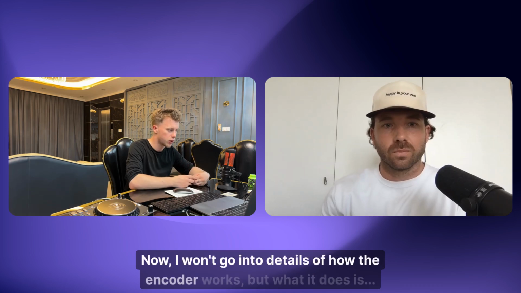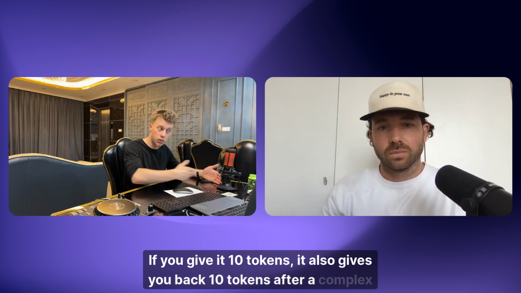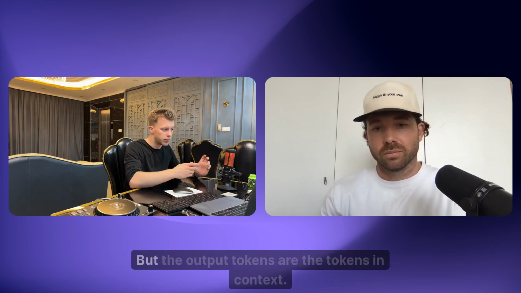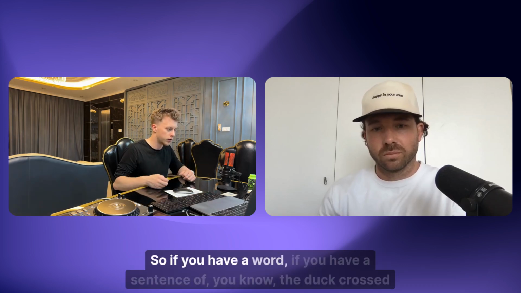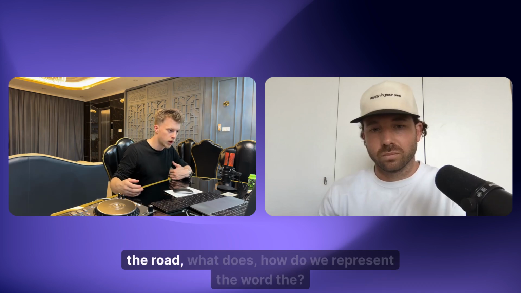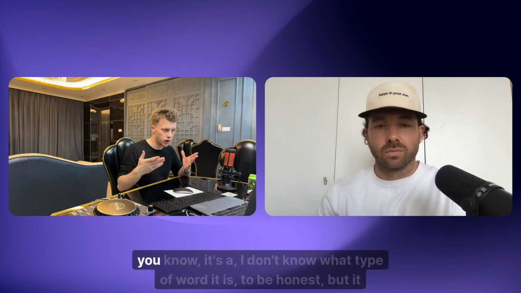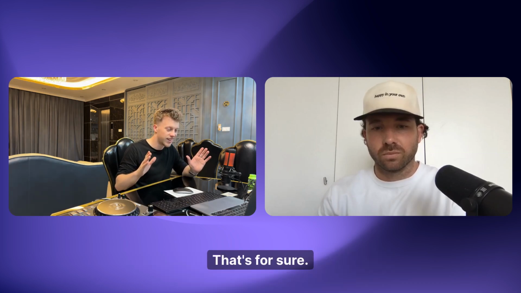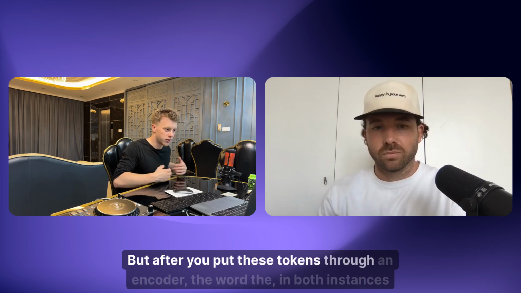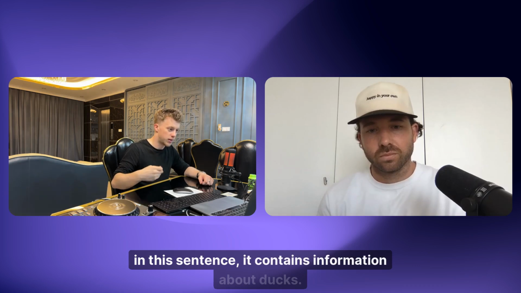Now I won't go into details of how the encoder works, but what it does is if you give it 10 tokens, it also gives you back 10 tokens after a complex mathematical process that happens in the middle. The output tokens are the tokens in context. So if you have a sentence, the duck crossed the road, how do we represent the word the? If we look at it on its own without any context, it doesn't mean anything to do with ducks, that's for sure. But after you put these tokens through an encoder, the word the, in both instances in this sentence, contains information about ducks.